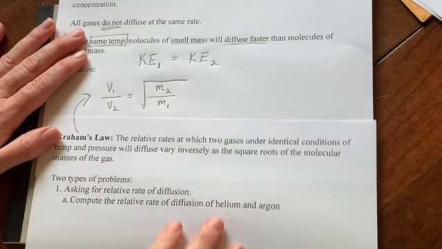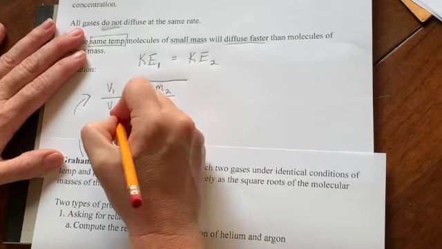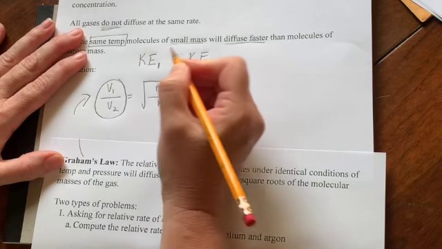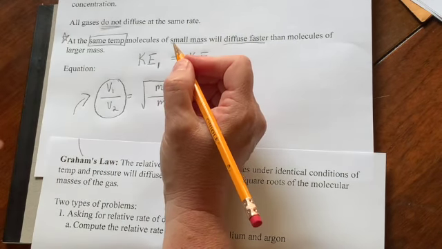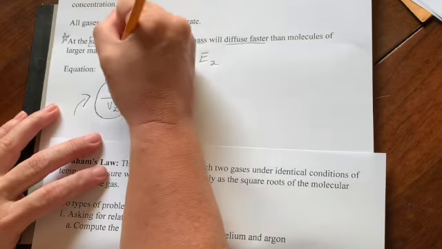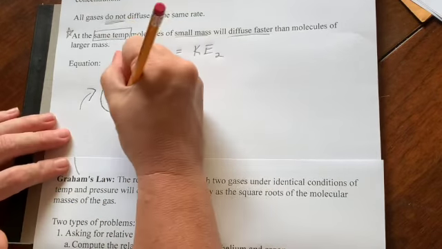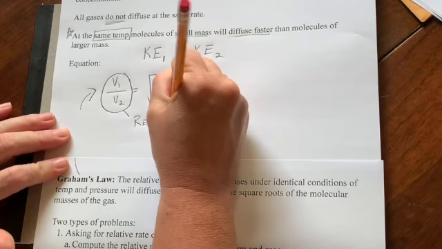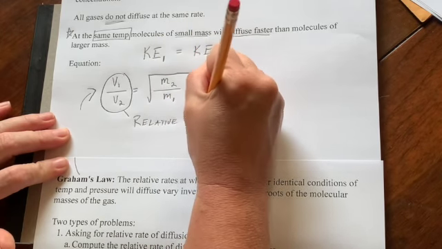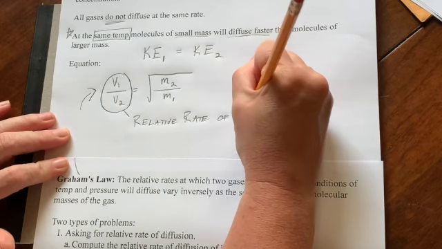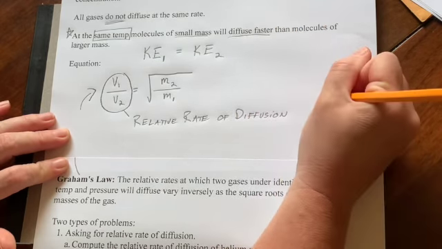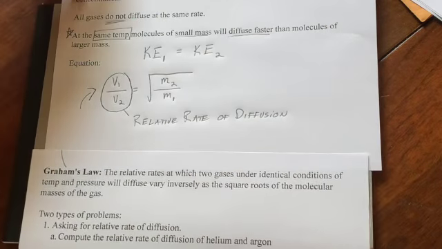Now, we will not be solving for individual velocities. Instead, we solve for this V1 over V2 as a single entity, and we call this, and I'm going to write this right under here, the relative rate of diffusion. All right, so let's see what this is going to look like.